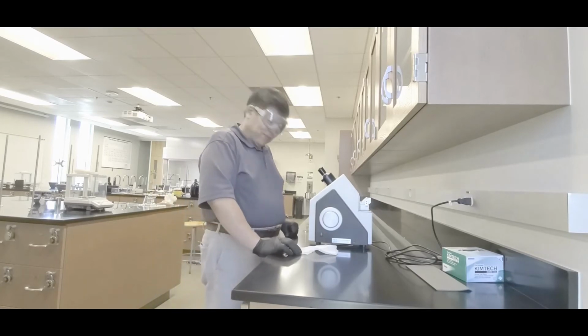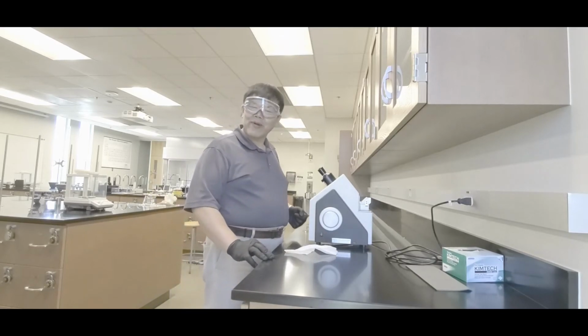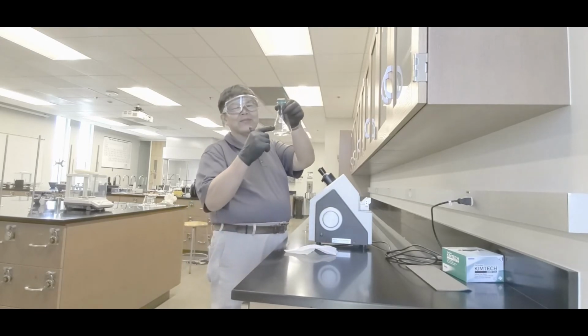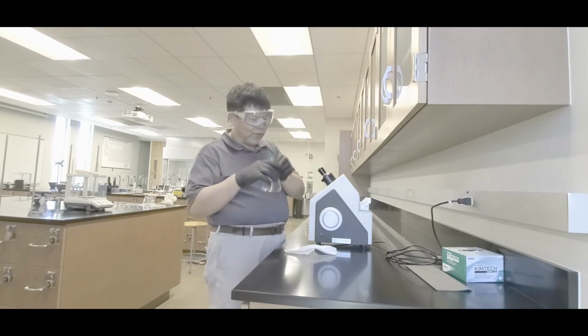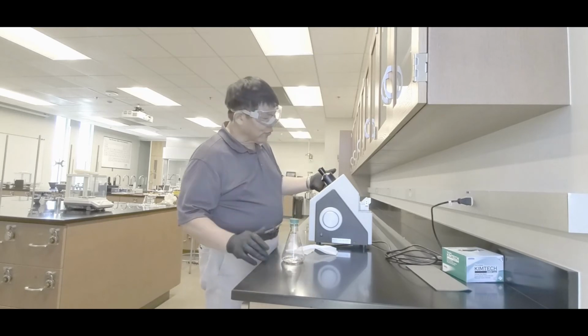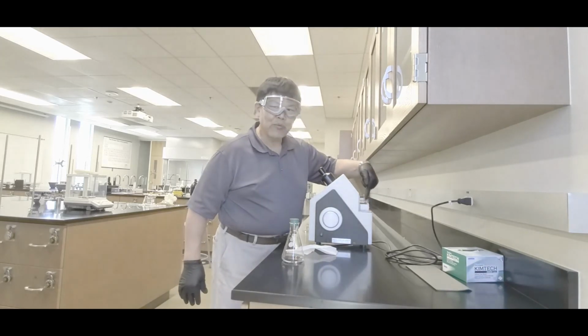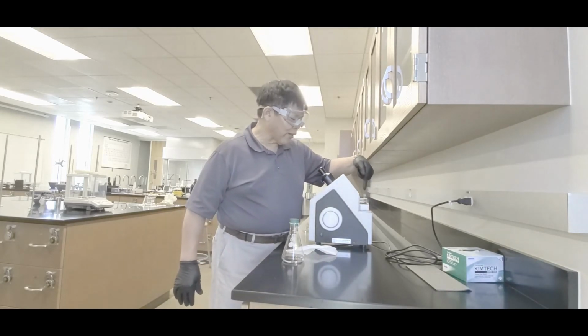All right, class. Let me show you how to use the refractometer, okay? What happened is that you got your liquid that was in that flask from the density part, yeah? Bring it over here to the refractometer. Now, the sample chamber is right there. There's a window. You're going to pour the liquid on top of there.